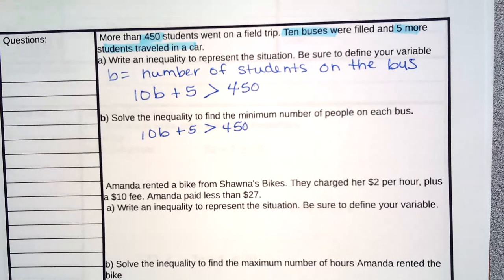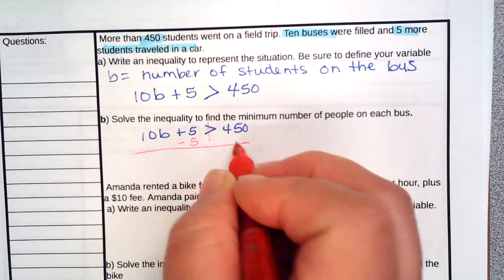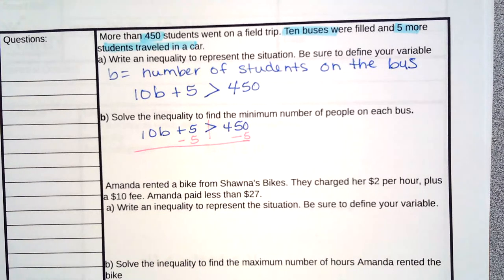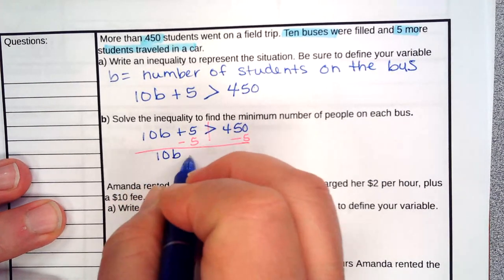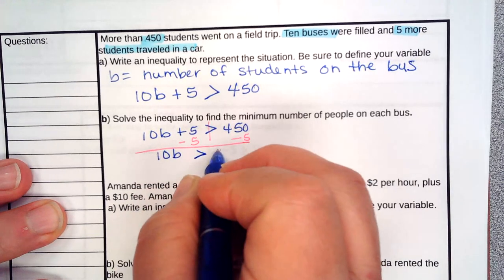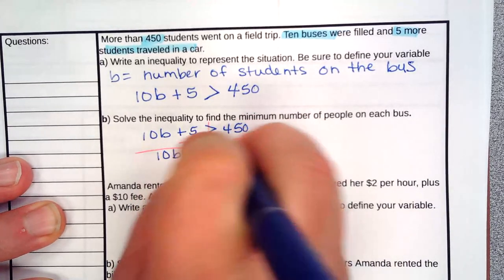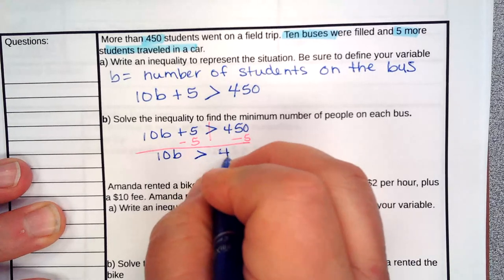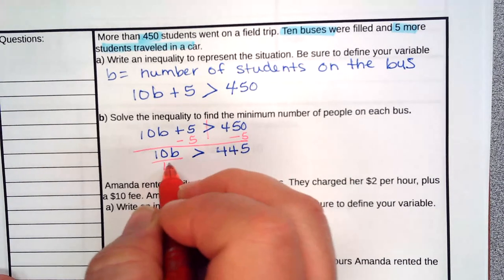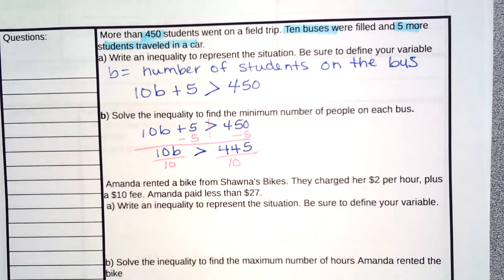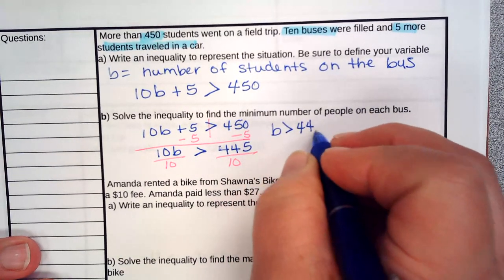Step 1, get the variable isolated. So I will subtract 5 from both sides. 10B is greater than 445. Divide by 10. B is greater than 44.5.